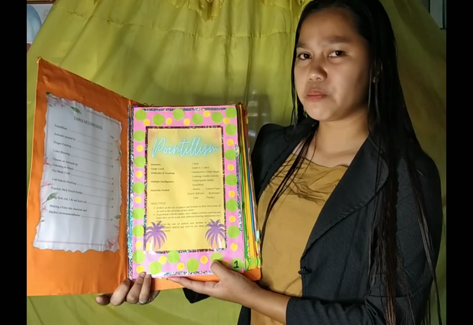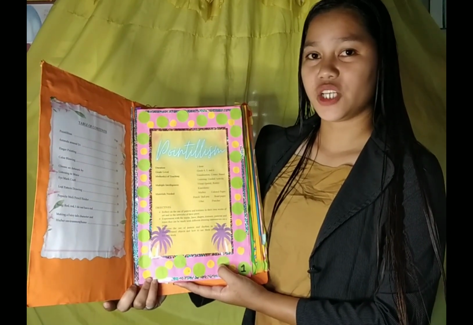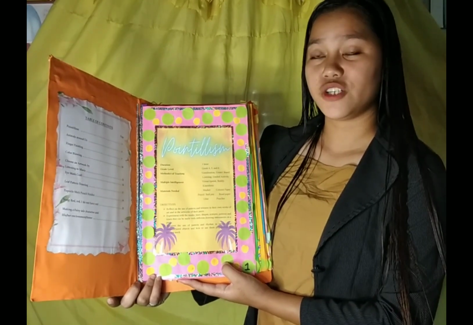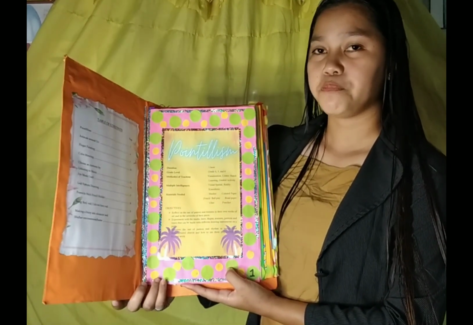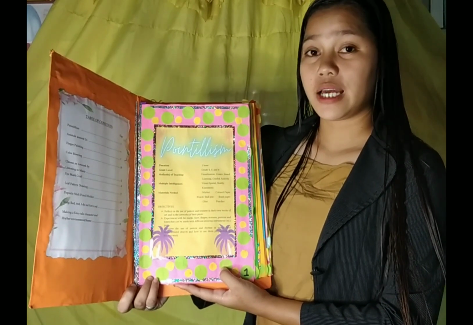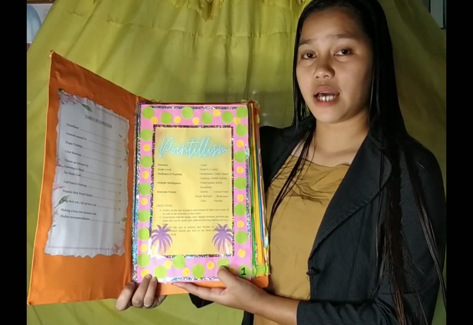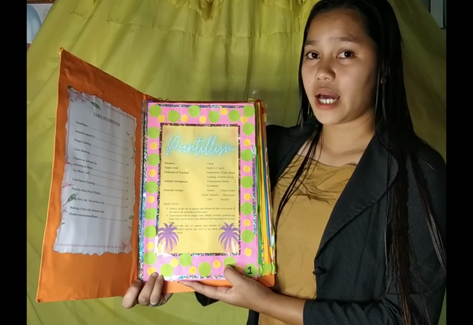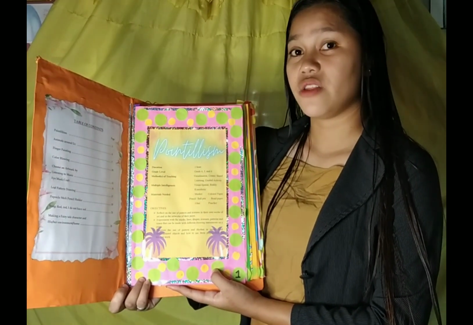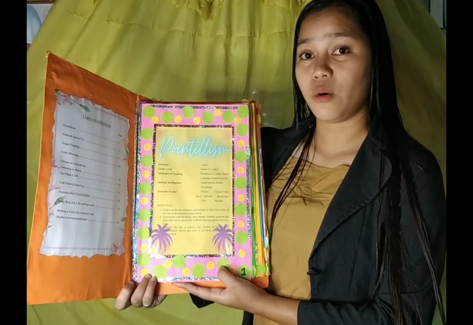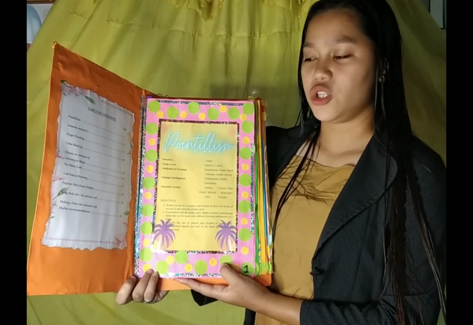So, center-based, the students are the ones who learn. The learning is centered on them. And then guided activity because, again, we are teaching elementary students, so they need our guide. Not all grade 4, 5, and 6 are fast learners. There are also slow learners. So, they also need our guide as teachers.